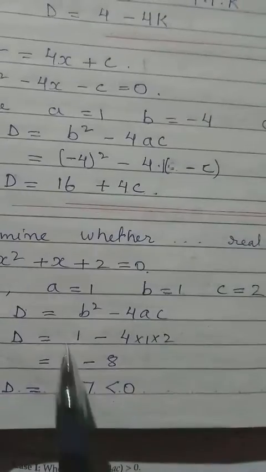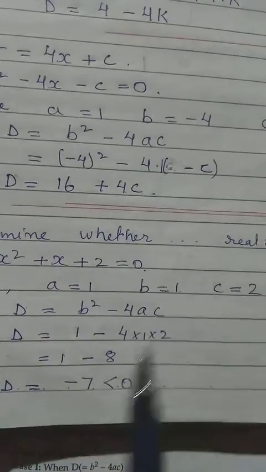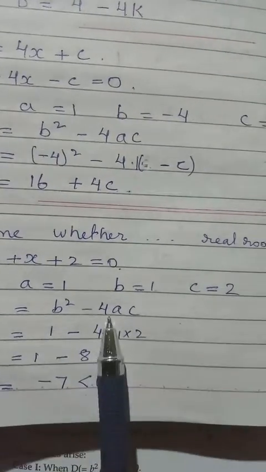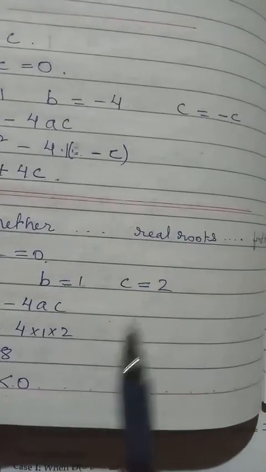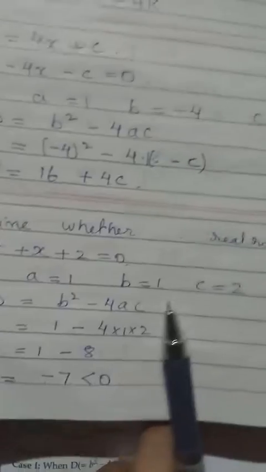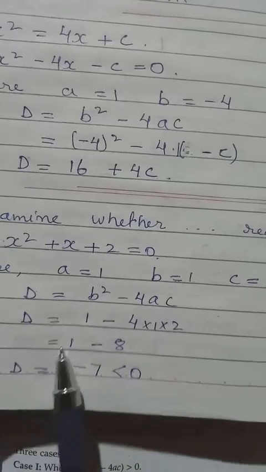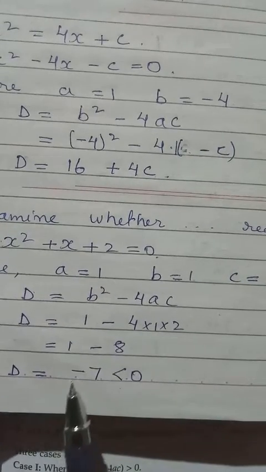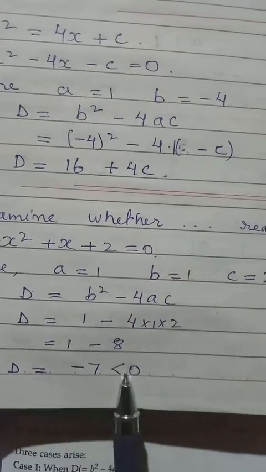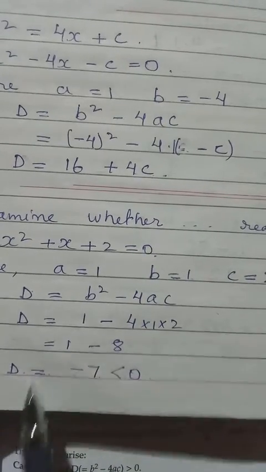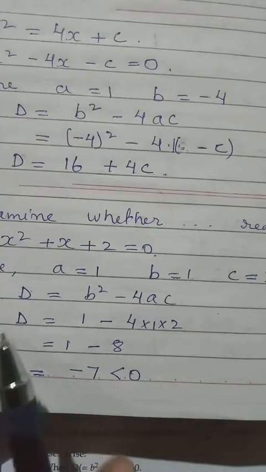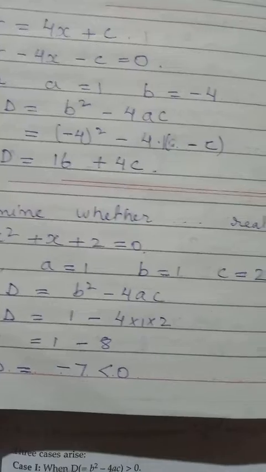The discriminant formula is b squared minus 4ac. So b is 1, squared, so 1. Then 4 from the formula, into 1, into 2. 4 into 2 will be 8. So 1 minus 8 will be minus 7. Since we get a negative sign, that means it is less than 0, which means that this particular equation has no real roots. So if it has no real roots, no need to find the value of x.